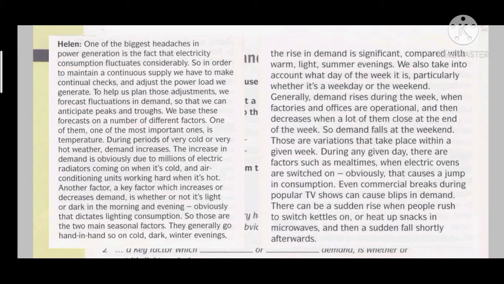During any given day, there are factors such as meal times, when electric ovens are switched on, obviously, that causes a jump in consumption. Even commercial breaks during popular TV shows can cause blips in demand. There can be a sudden rise when people rush to switch kettles on or heat up snacks in microwaves, and then a sudden fall shortly afterwards.